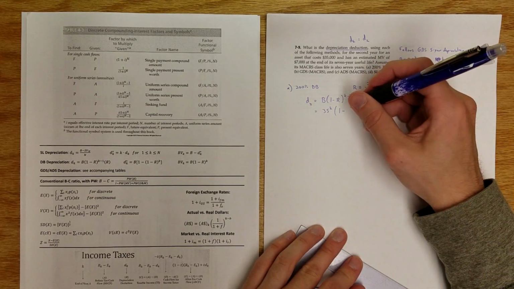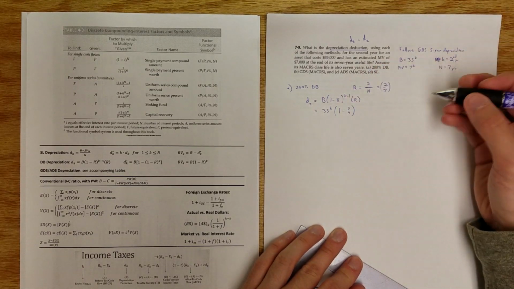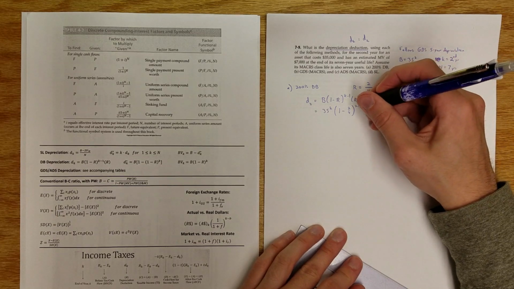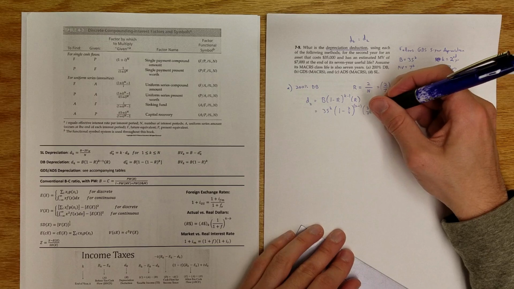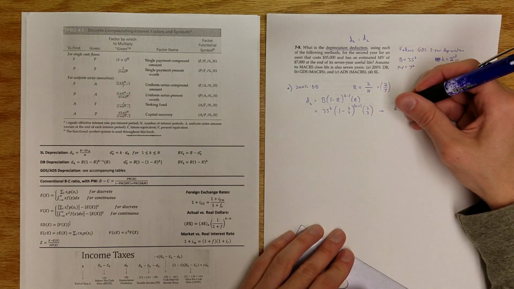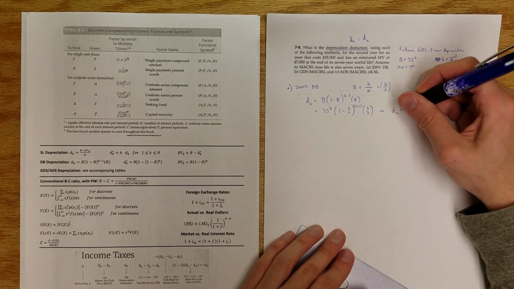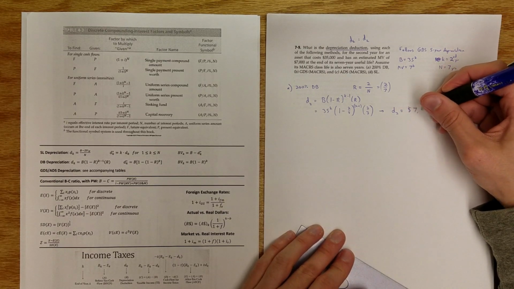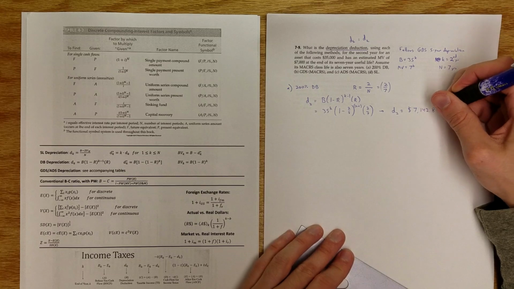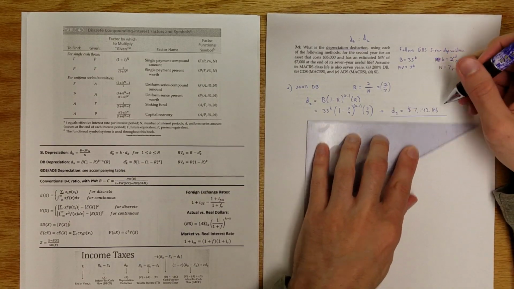1 minus 2 over 7. 2 minus 1 is the exponent, times, again, 2 over 7. Right? And so the depreciation in year 2 should come out to be $7,142.86. Okay? Just in the second year.